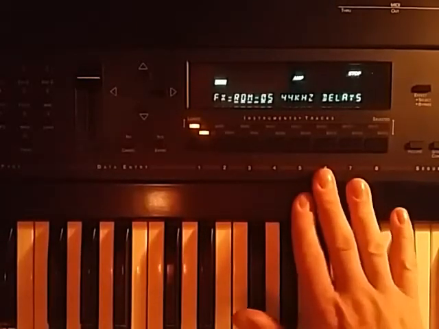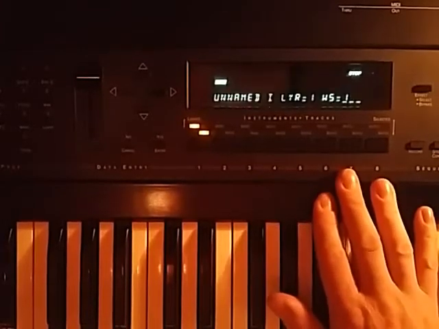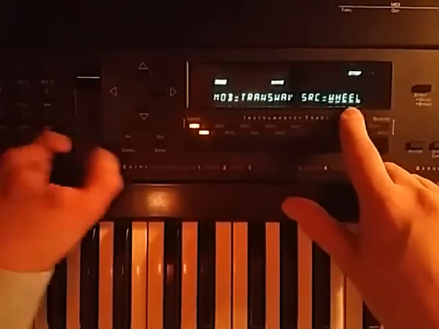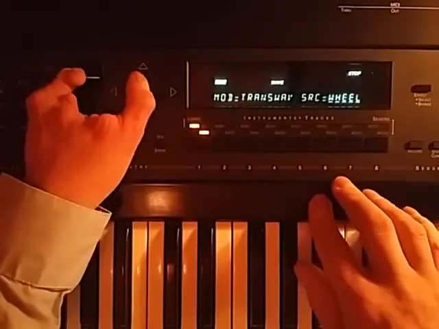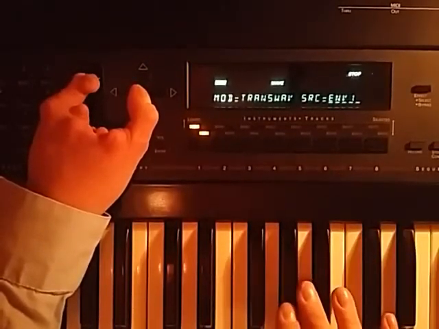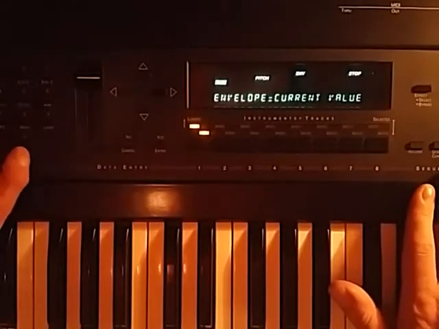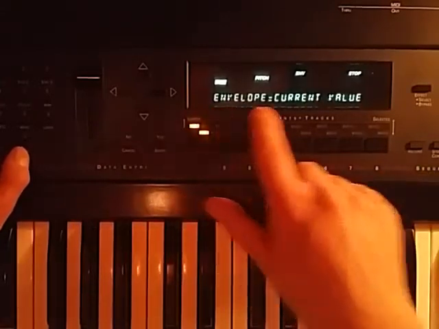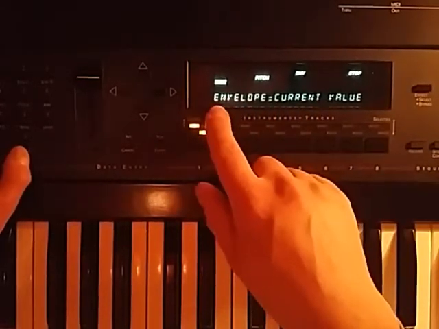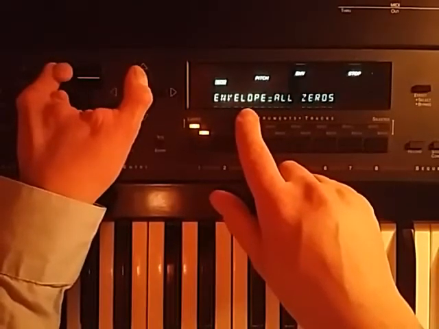Let's tweak the modulation. So let's go to the modulation page, edit wave 7, and let's set the source to envelope 1 and listen to this. Now if we press edit envelope 1, we'll get to the envelope page and we can select a template. So we're going to select the template all zeros, and then nothing will happen.